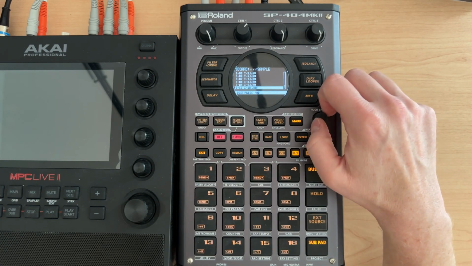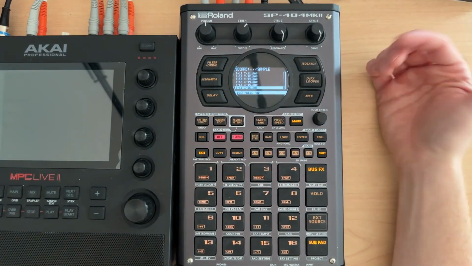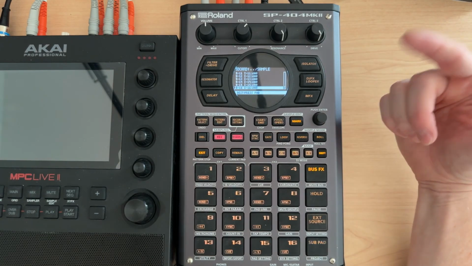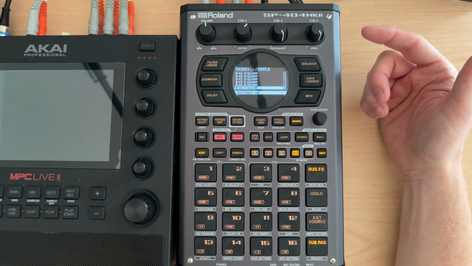But yeah, I guess that would be the way that I would suggest to be able to preview and then decide what pads you want, if you want to be able to audition them from your SD card.